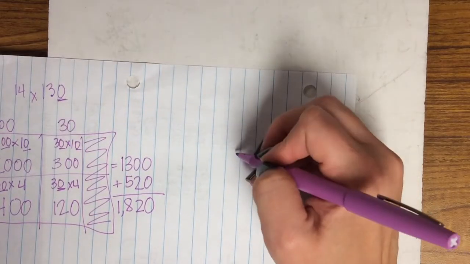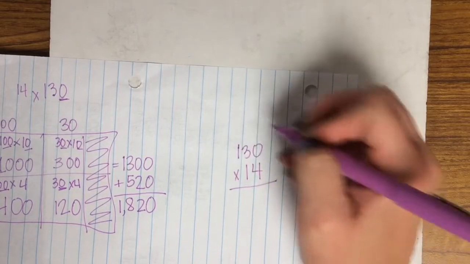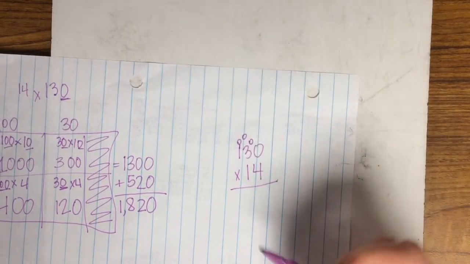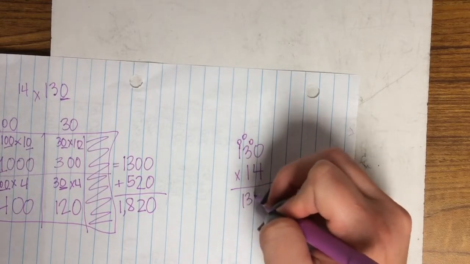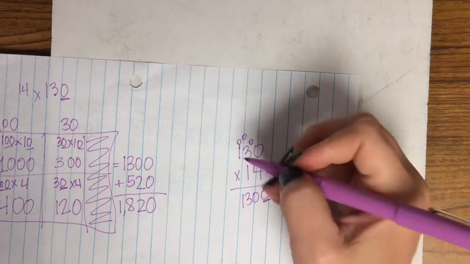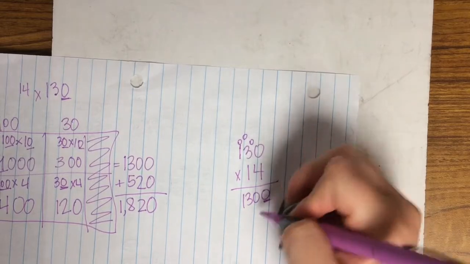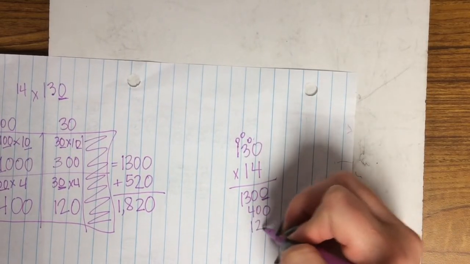Okay? Now, for the record, if you did partial products, 130 times 14. If you're at this level, then you should have seen 10 times any number is that number with that extra 0 as a placeholder. And then you should move on. You would have had 100 times 4 is 400. 100 times 30 is 3,000.